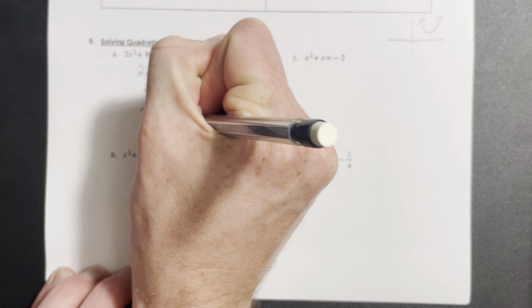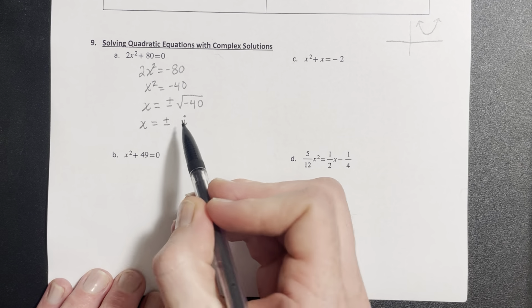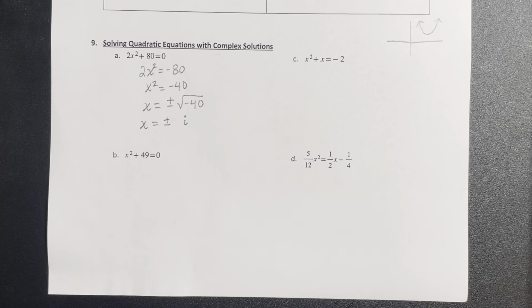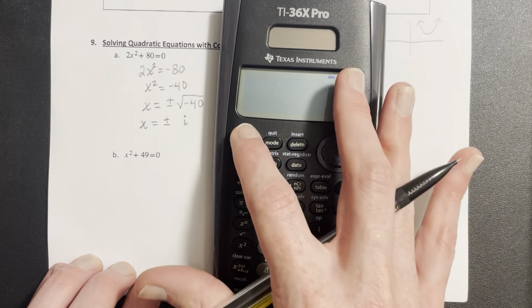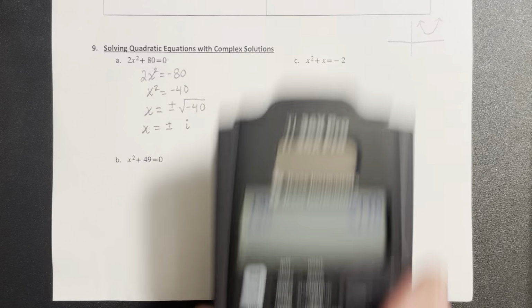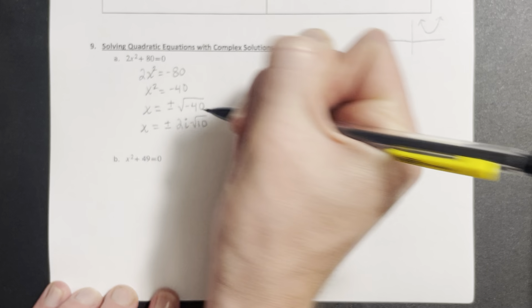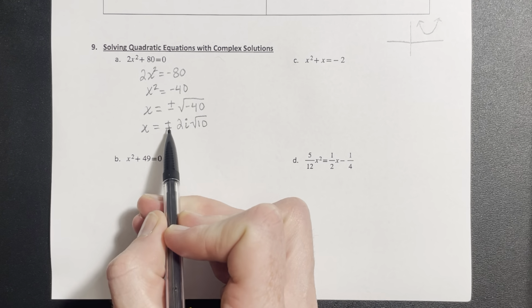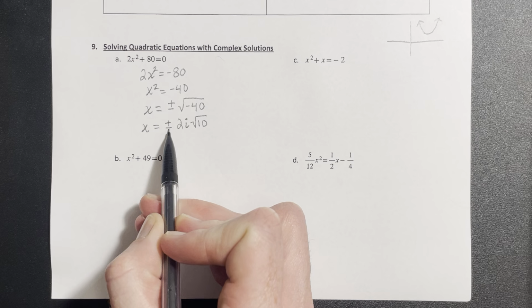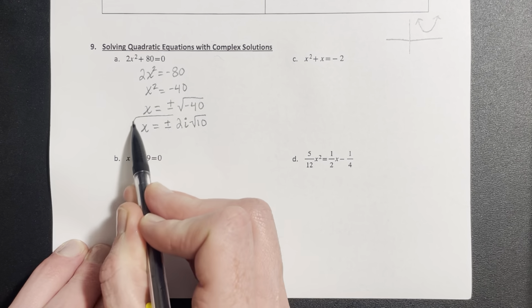So we simplify the radical. I know there's going to be an i because of the square root of a negative, but we also need to simplify the square root of 40. Now, however you simplify your radical, whatever method makes sense to you, you can use. It does simplify down to 2 square roots of 10. So that would make that 2i square roots of 10 because it was the square root of a negative. We have two solutions. It's positive and negative 2i square roots of 10. So there are two complex solutions to that equation.